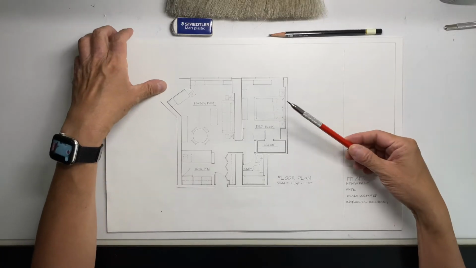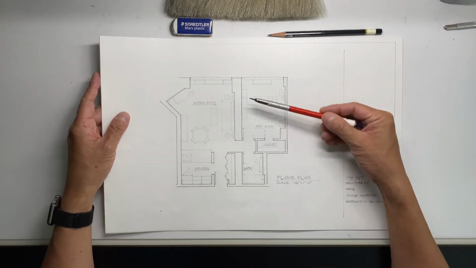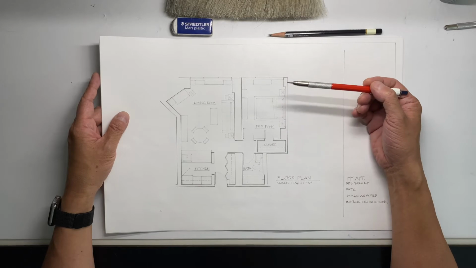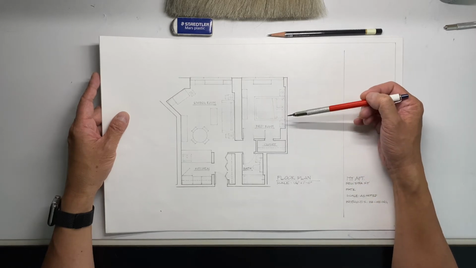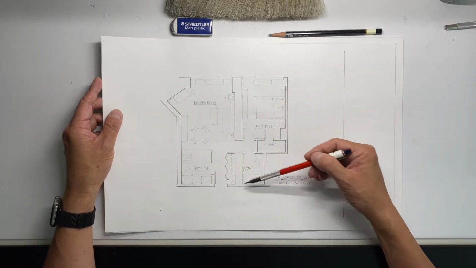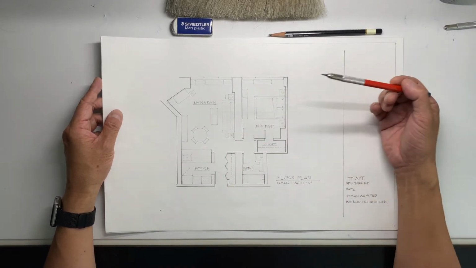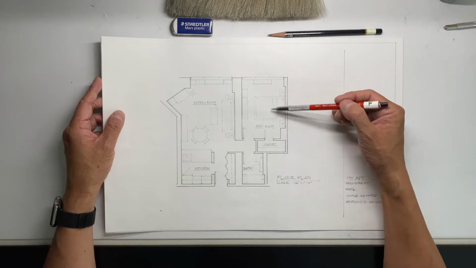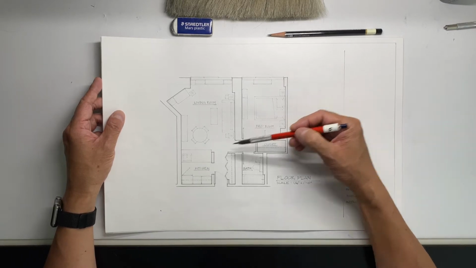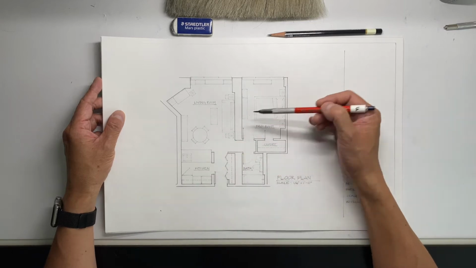Here in this floor plan, you can see various line weights, or how dark the lines are. You can also see the quality of the lines, how consistent they are. The partitions in this floor plan are drawn the darkest and most pronounced. The furniture is slightly lighter. The doors and door swings are on another line weight, lighter than the partition.